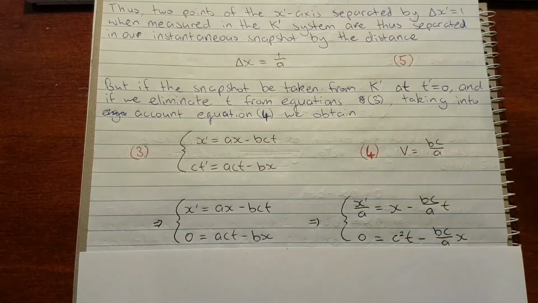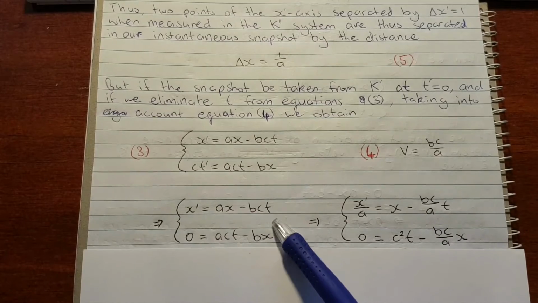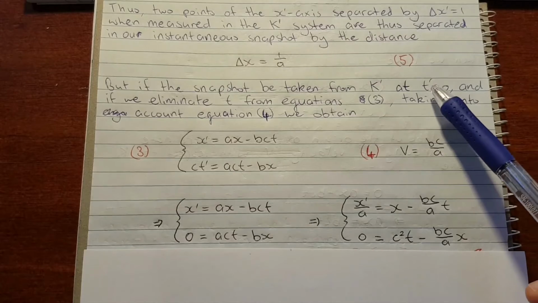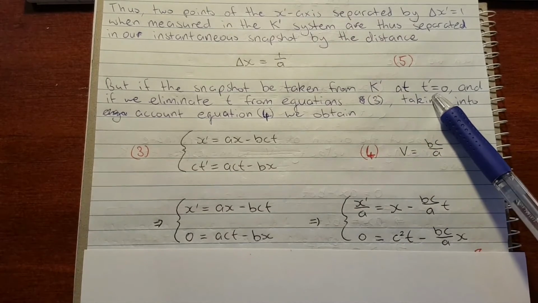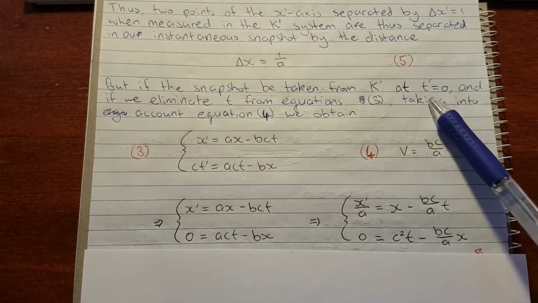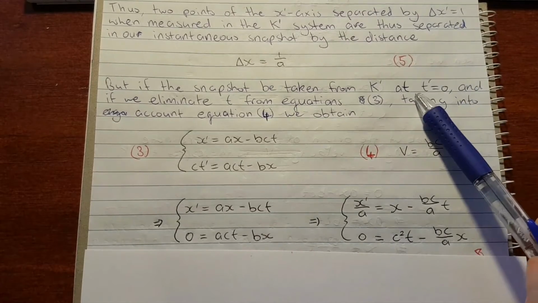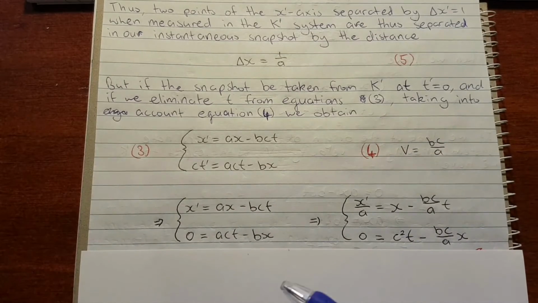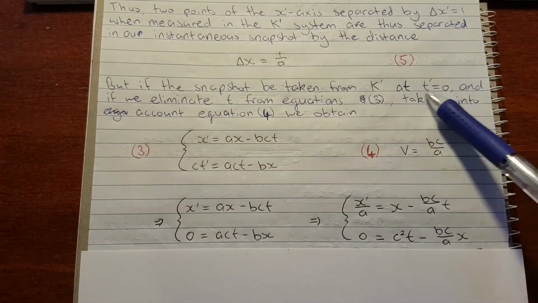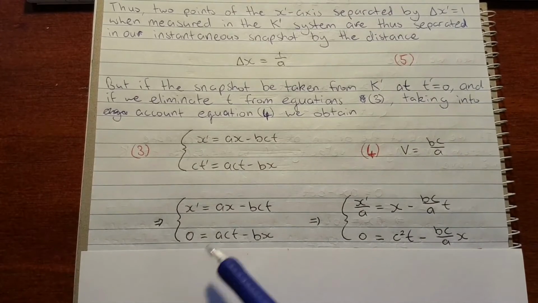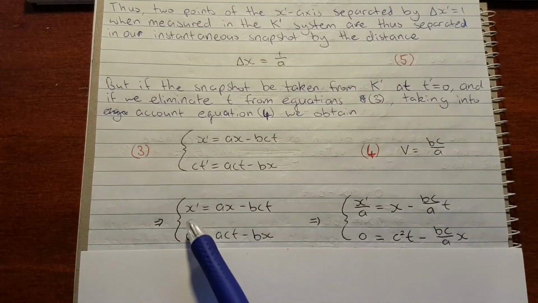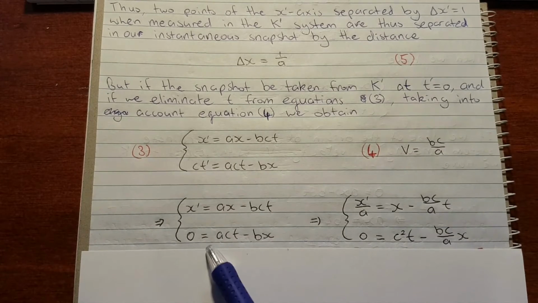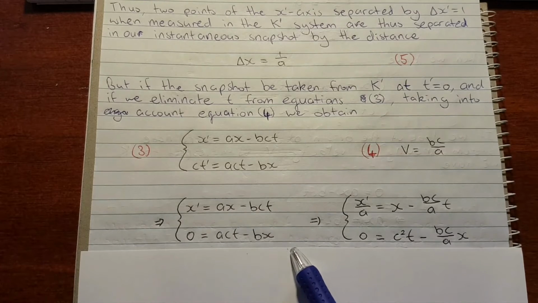So now, we don't have to make a change to this one. But what we've got was, we're now taking the snapshot from my perspective at time for me equals 0. Again, this doesn't have to be time equals 0. Time equals 0 is just easy, it gets rid of the t primed here, so we don't have to deal with it. But this will work for any time. So we've set this t primed equal to 0, so now we get x primed equals ax minus bct, which we had before. 0 equals act minus bx.